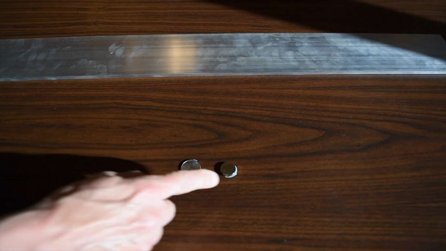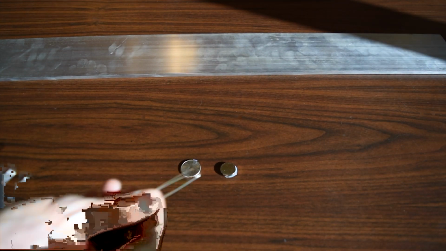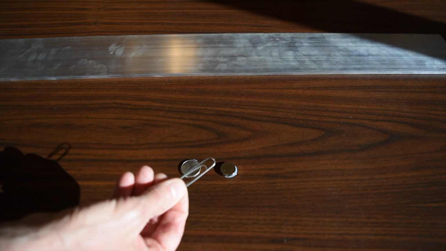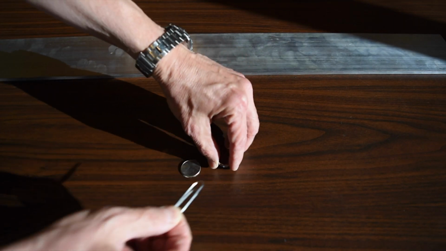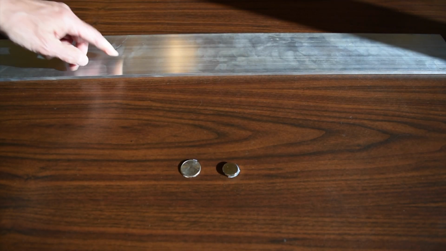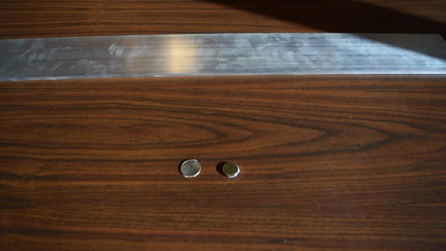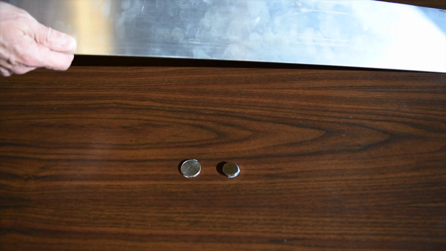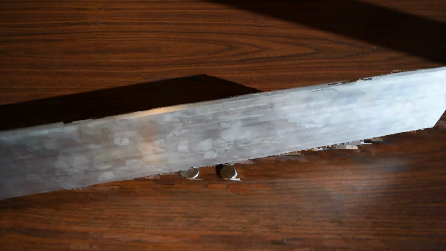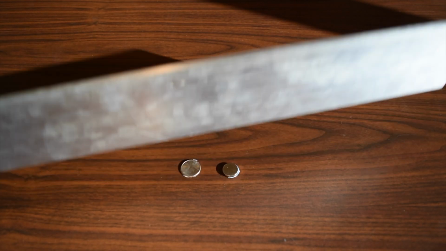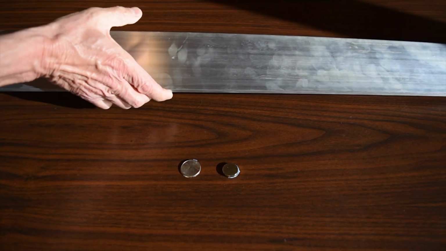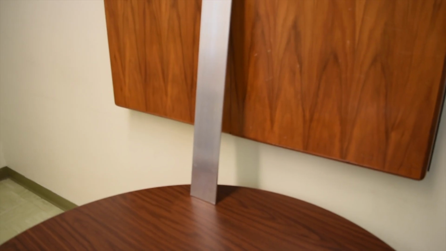I have a quarter and a magnet, and a paper clip contains iron, which is a ferromagnetic material that is strongly attracted to a magnet. I also have a piece of aluminum here. Now, aluminum is a paramagnetic material, so it's very weakly attracted to a magnet. In fact, so weakly that I cannot pick up this magnet. So essentially we think of aluminum as non-magnetic.